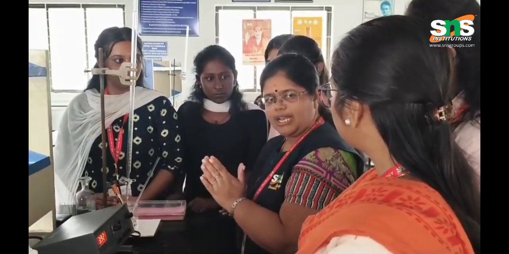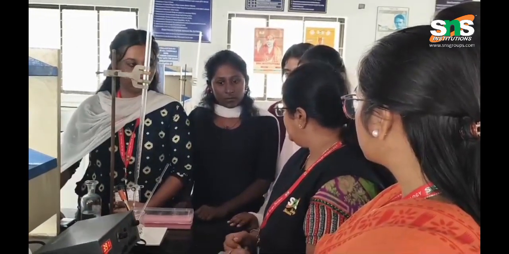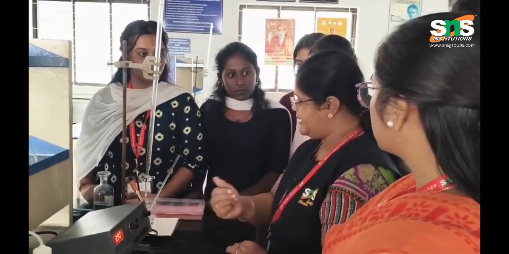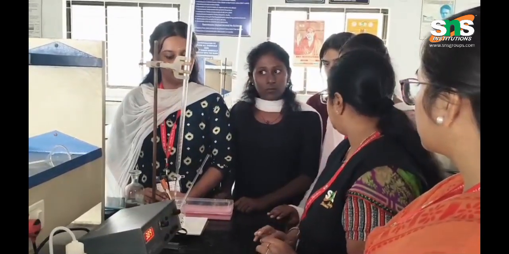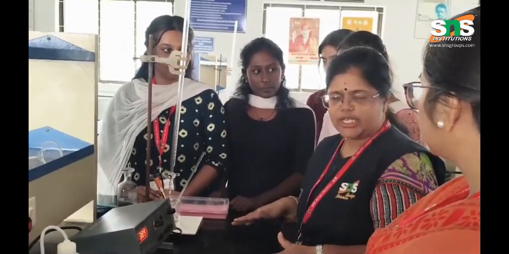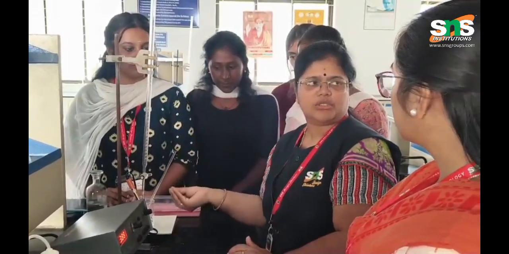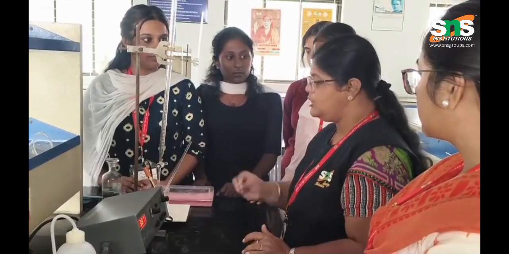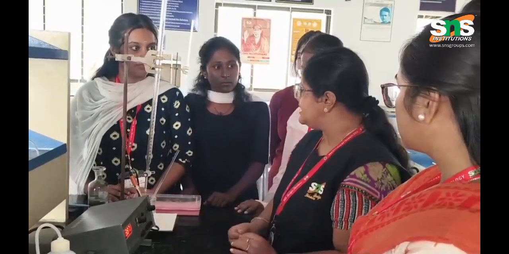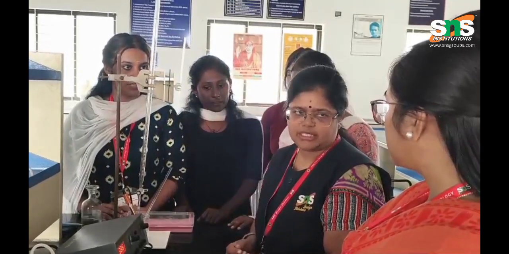After the end point, when all the acid is neutralized, you will have a sudden increase in conductance. That is due to the excess of OH minus ions in the solution as you keep adding the base, due to the movement of OH minus ions.